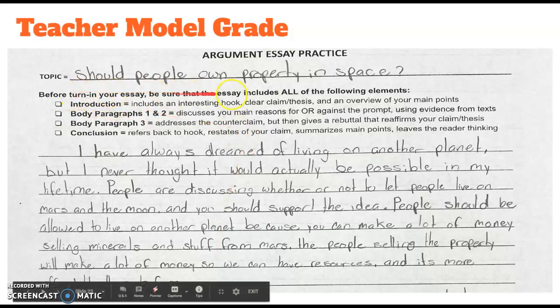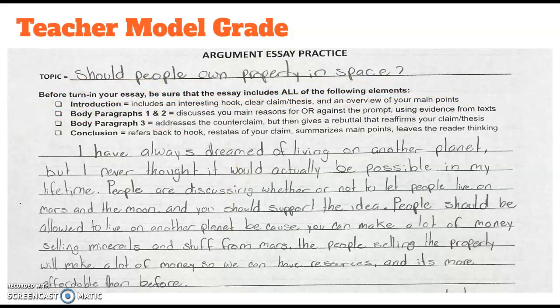Here's the topic of the essay. Should people own property in space? So if we were to go to Mars, should people be allowed to own property there? Let's see what the student has to argue. So we know because of the word should, this is an argument.